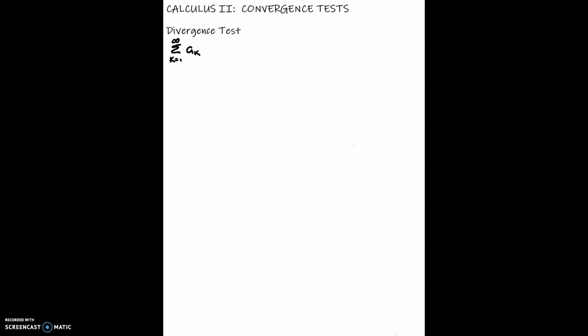a sub k. For the divergence test, we're actually going to look at the limit as k goes to infinity of the terms of that series. If that limit is not 0, then the series diverges. Otherwise, this test is inconclusive.